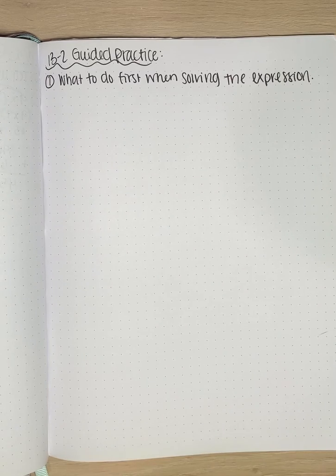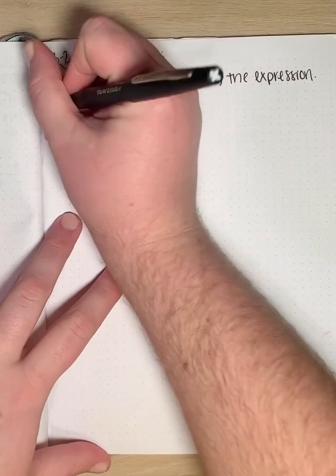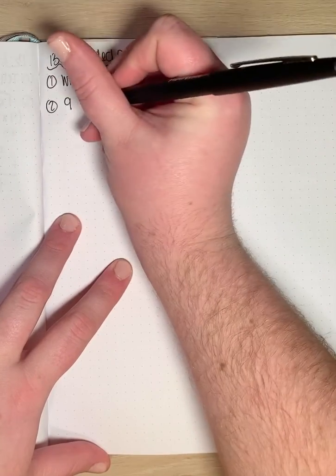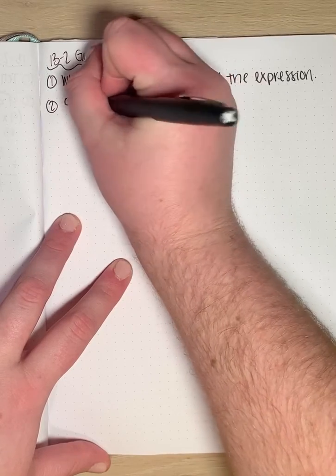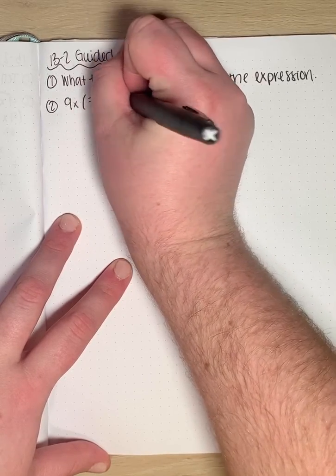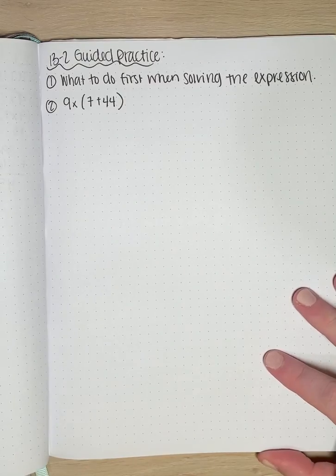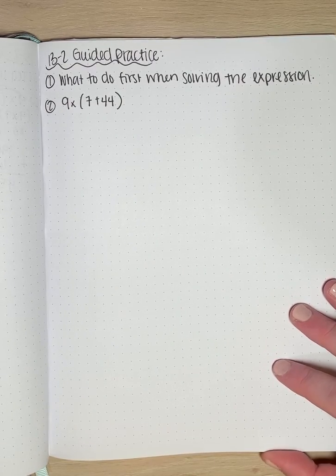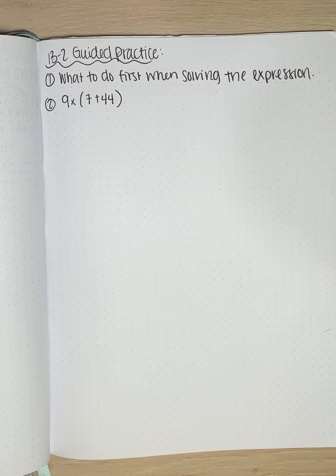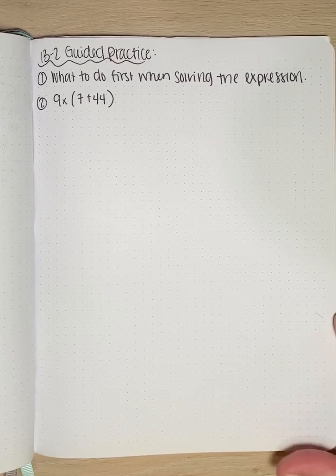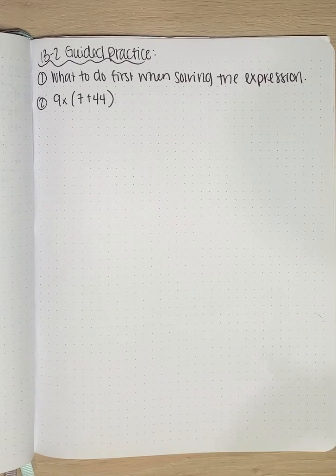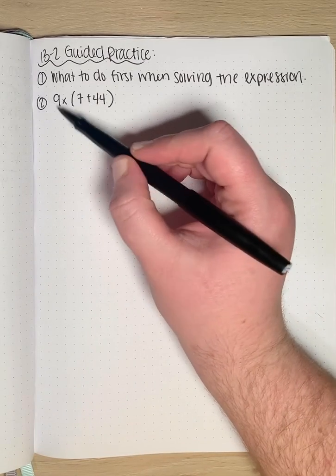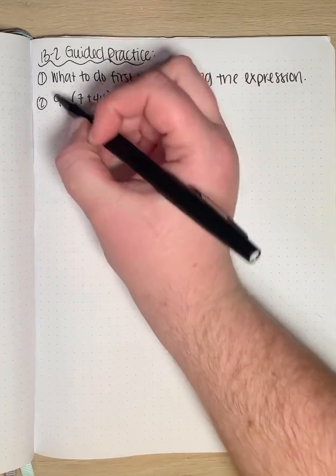All right, so our second question is to show how to use a property to write an equivalent expression for 9 times (7 plus 44). If you remember some of your properties, the one that I think is the easiest would be the distributive property. The distributive property tells me to take everything that's on the outside and put it into the inside.